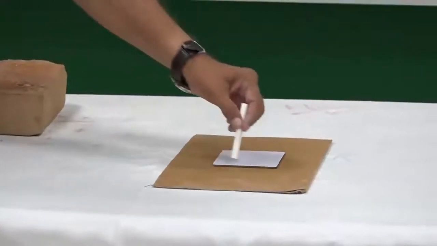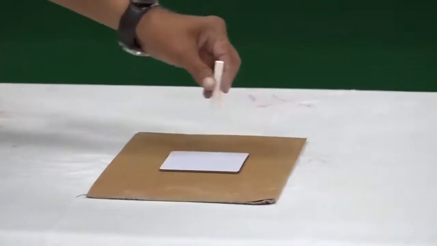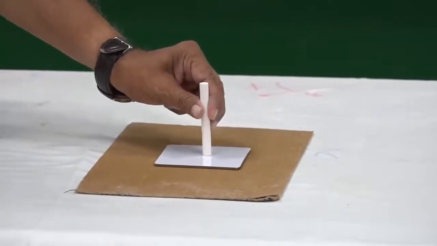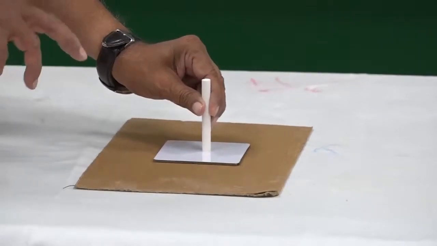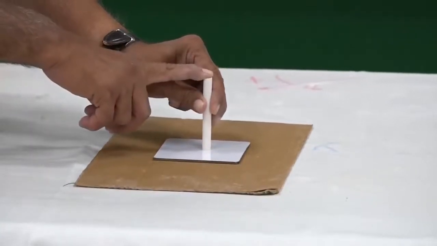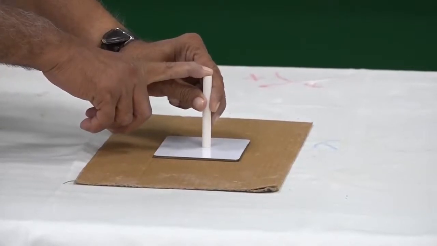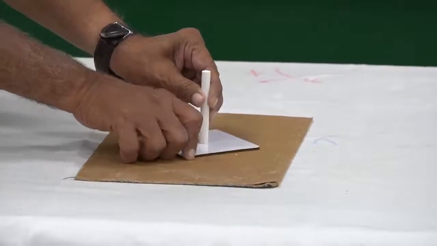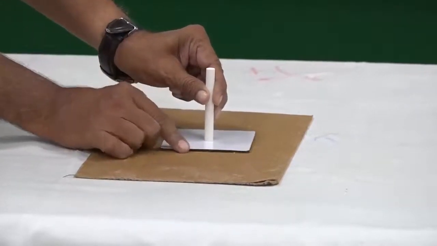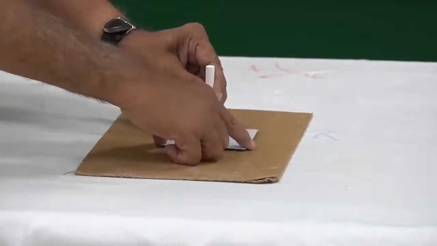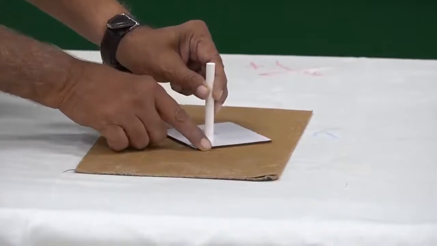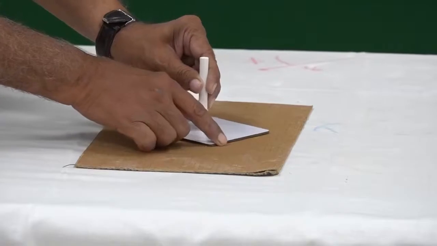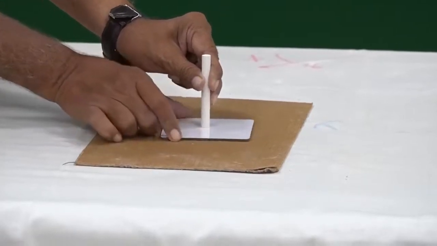Now, here is a square plate, and suppose I put my axis through the center, perpendicular to the plane of the plate. If I rotate this plate about this axis by 90 degrees, that is 2 pi by 4, you get back the same mass distribution.